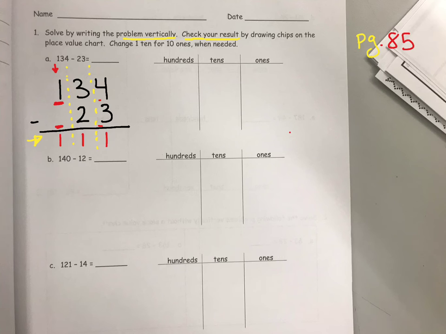So let's do that really fast. I'm going to draw my first number, 134. So let's do that in blue. 134. Okay. Once you have that on your paper, we can start subtracting.